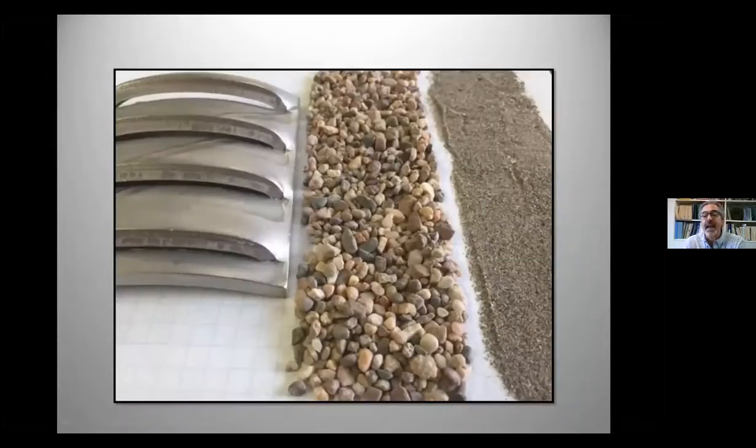And just as an example, this is what you'd be looking at. On the far right would be representative of a very uniform fine grain formation. This would be a water bearing zone.